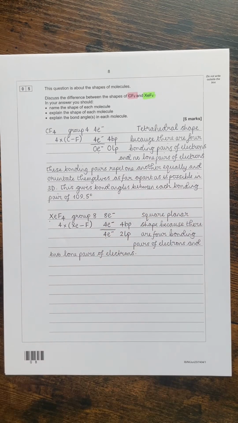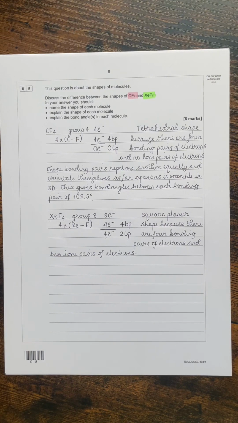Now, we're going to have to give more information in this answer about where those lone pairs of electrons are going to orientate themselves in relation to the bonding pairs. We're also going to need to talk a little bit more about the electron pair repulsion theory to be able to show that we understand that the lone pairs are going to repel each other the most and then repel the bonding pairs more than the bonding pairs can repel each other. And then think about the effect that the lone pairs have on the bond angles as well.